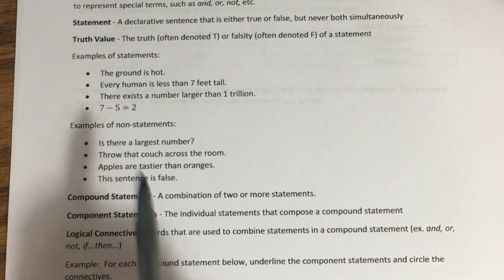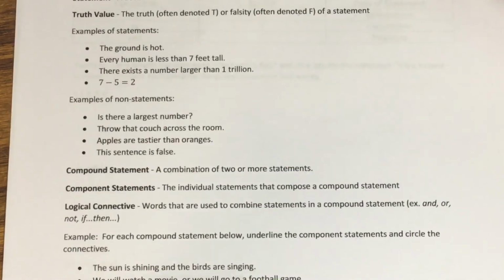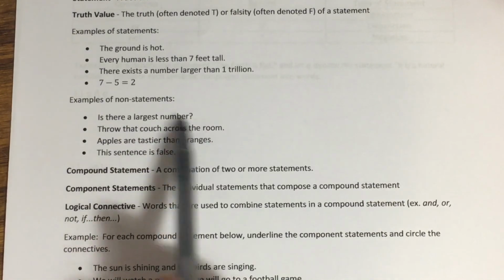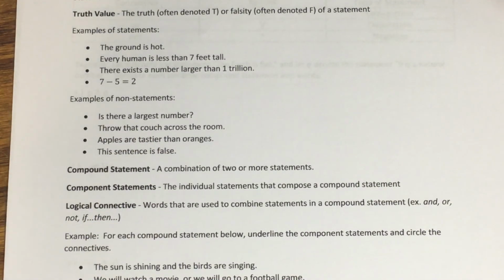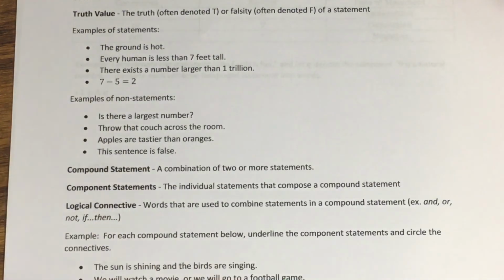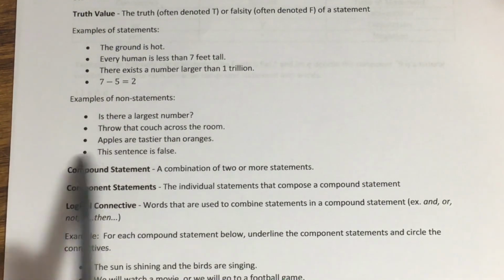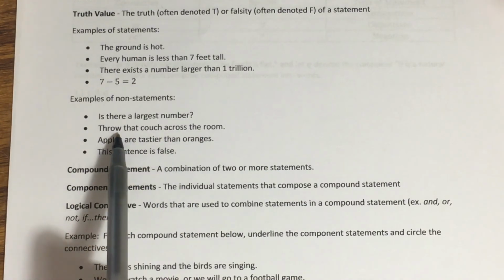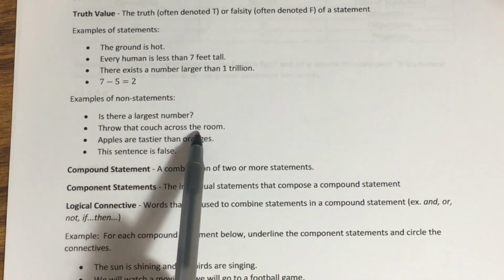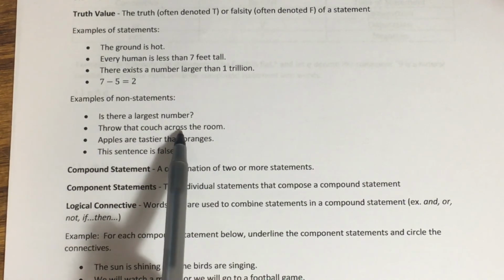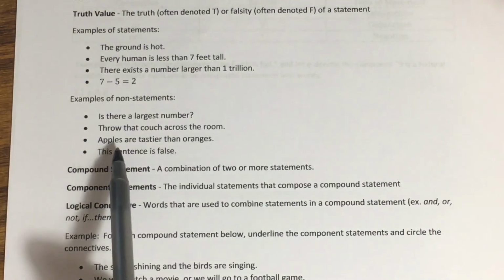What are some examples of non-statements, things that are not statements? So this is not a statement. Is there a largest number? That's a question. It's not true or false. It's just an inquiry. We're asking something, not stating something. Throw that couch across the room. It'd be incredible to see, but it's not a statement because that's something that we would think of as a command. You're telling somebody to do something. In itself, that sentence has no truth value.